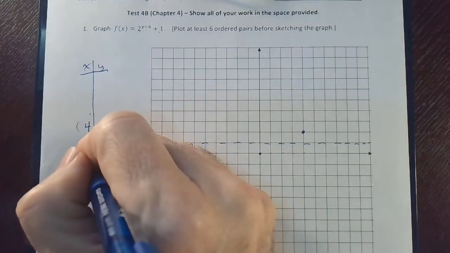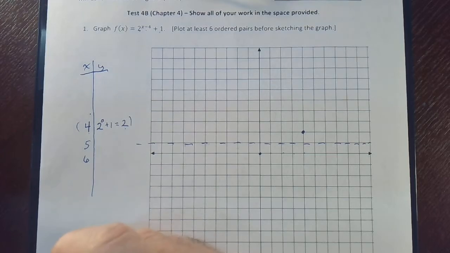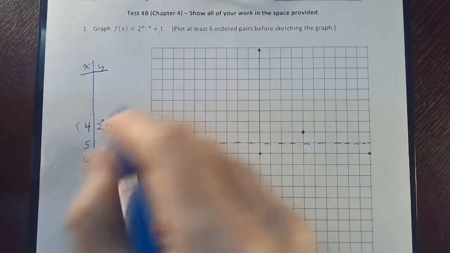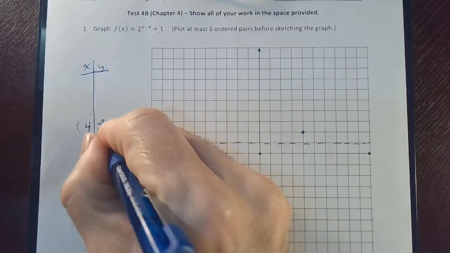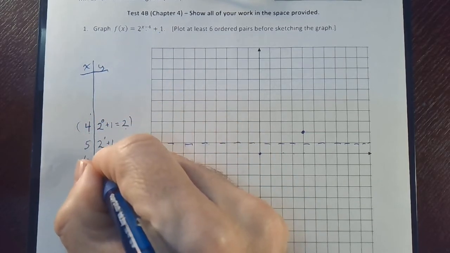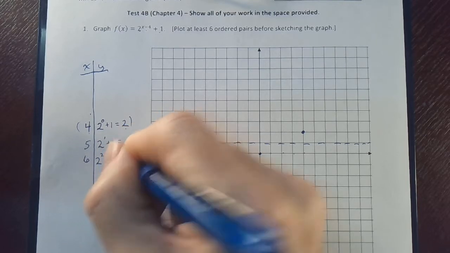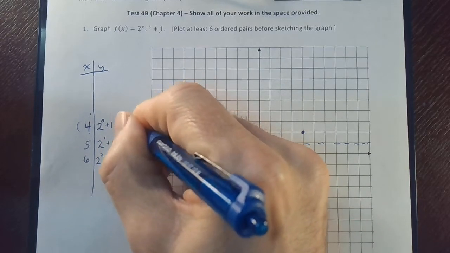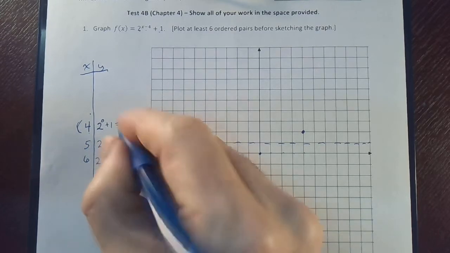Okay, let's go down to 5 and 6. If x is a 5, I'm going to get 2 to the 1 plus 1. And 6 would be 2 squared plus 1. Okay, so 2 to the 1 is 2. 2 plus 1 is 3.